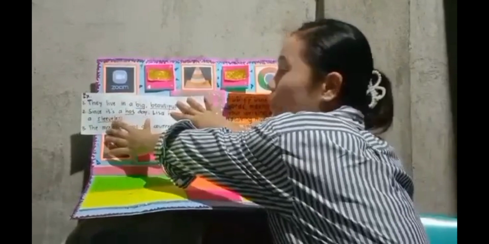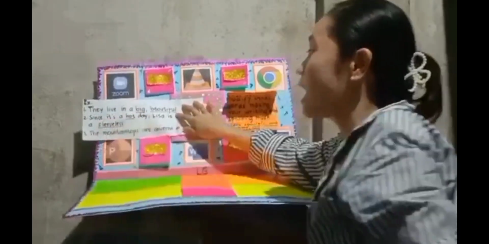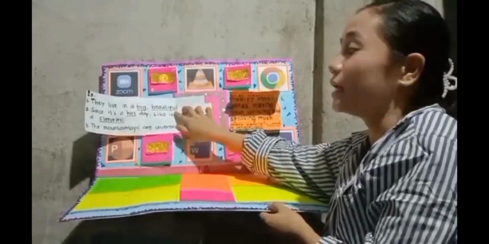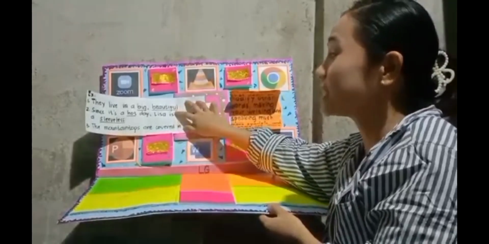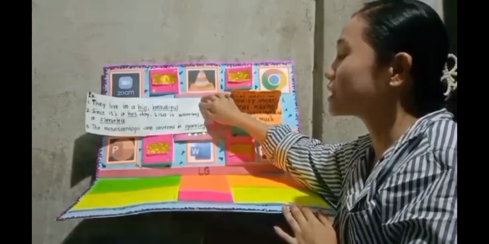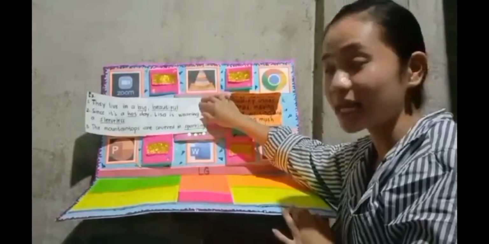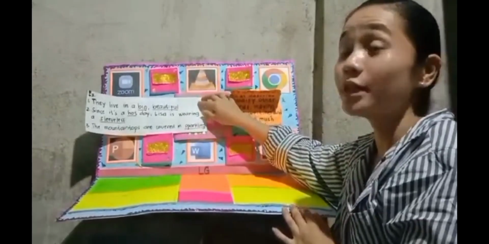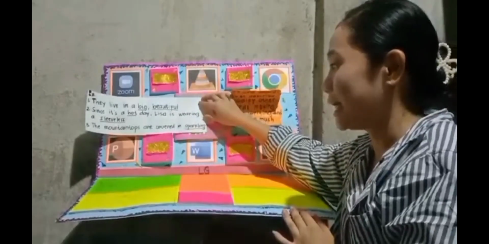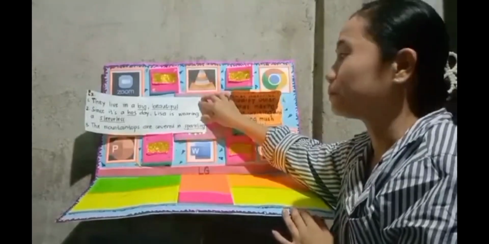Okay, example number 1. They live in a big, beautiful. So in this phrase, the adjectives there are the words big and beautiful. Then example number 2. Since it's a hot day, Lisa is wearing a sleeveless. So in this sentence, the adjectives there are the words hot and sleeveless. Example number 3. The mountain tops are covered in sparkling. So in this example, the adjective there is the word sparkling.